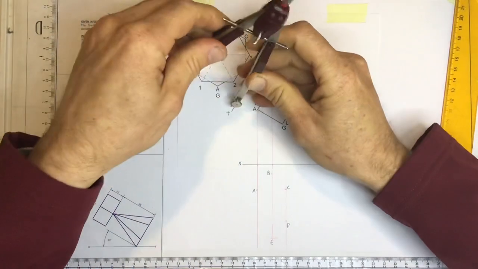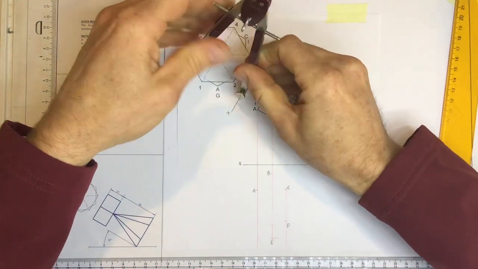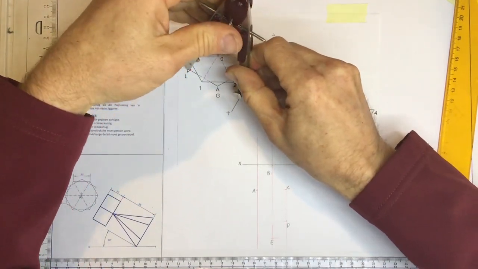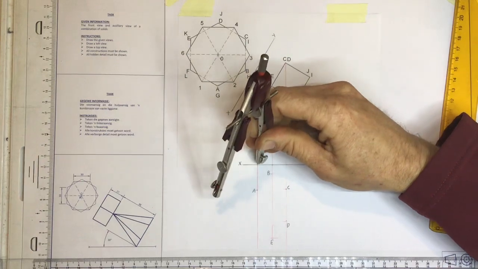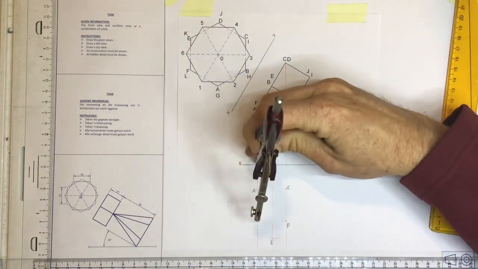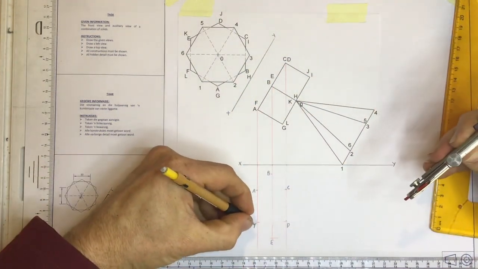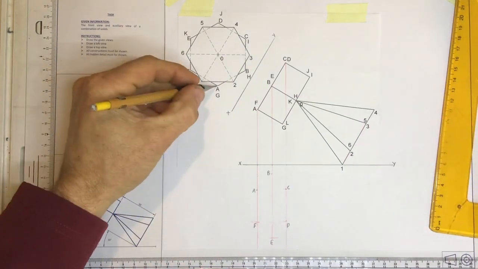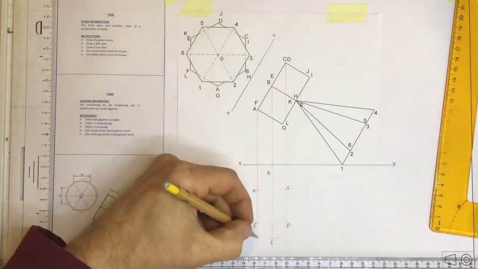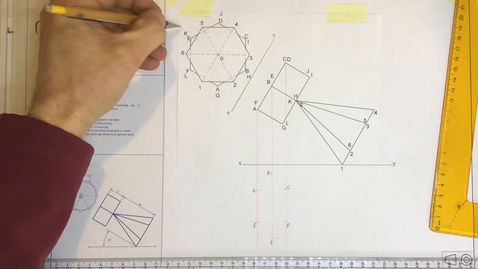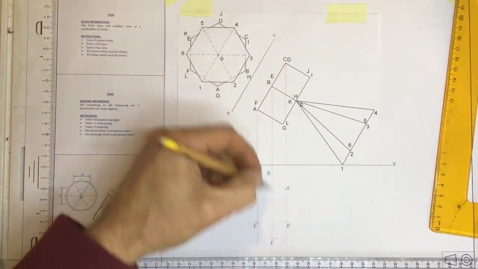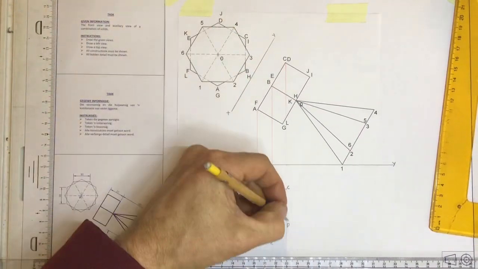And finally, F. Come down and mark it off as F over here. You'll see F and A, they are on the same line. B and E, they are on the same line. C and D on the same line.